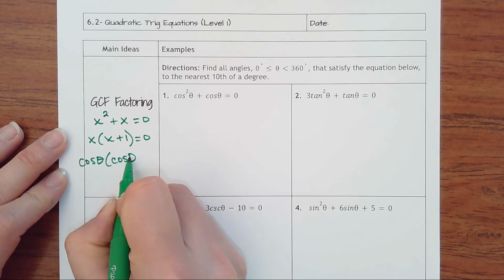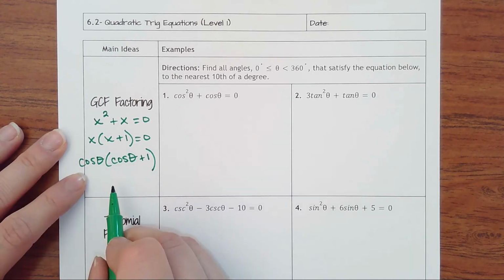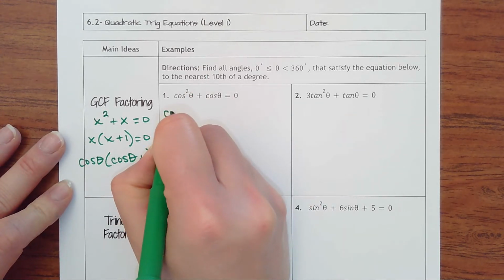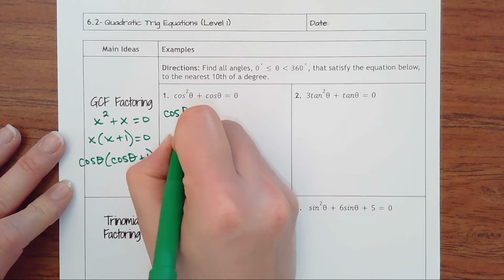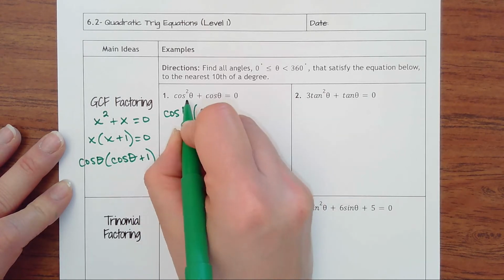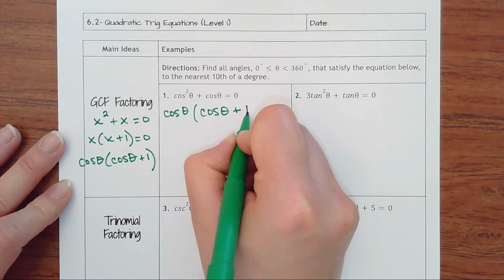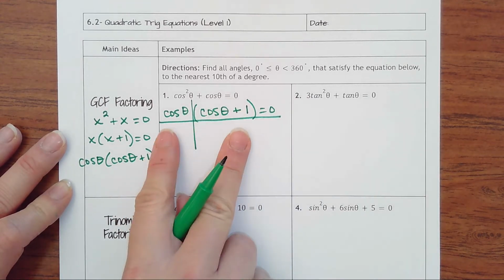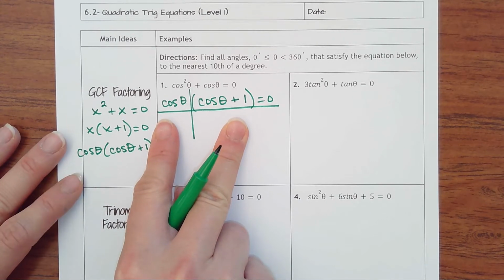Every time you see x. Or again, I don't really mind having it. I kind of like just doing it on the problem. That's really up to you. So I could see that both of these have a cosine of theta to take out. That would leave me with a cosine of theta times cosine of theta plus 1. And so then I'm going to get at least two different answers.